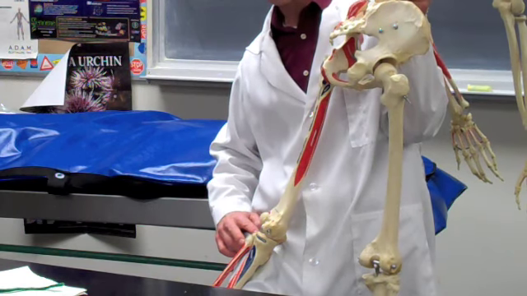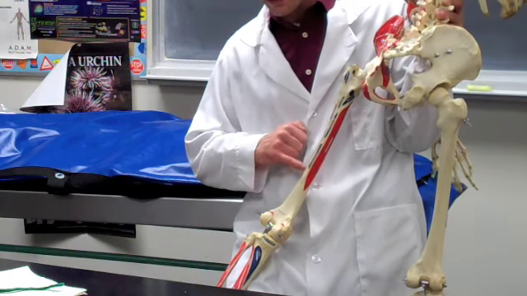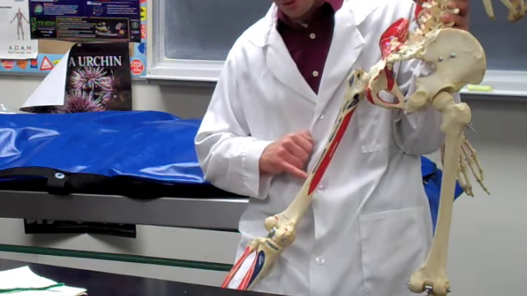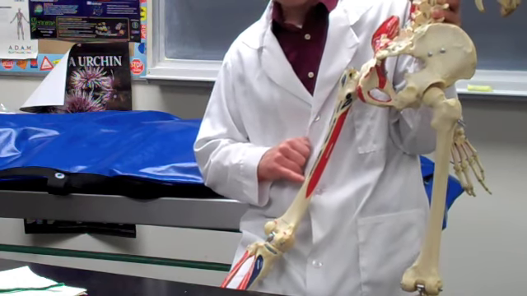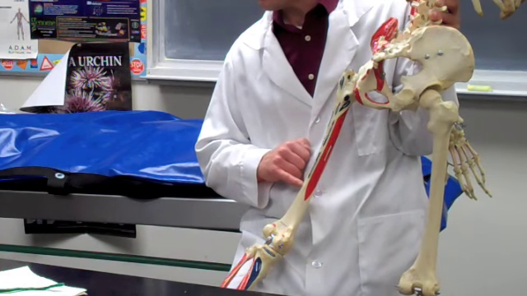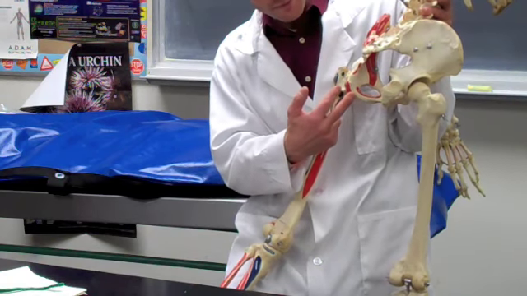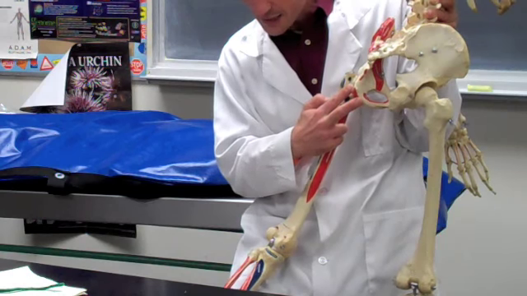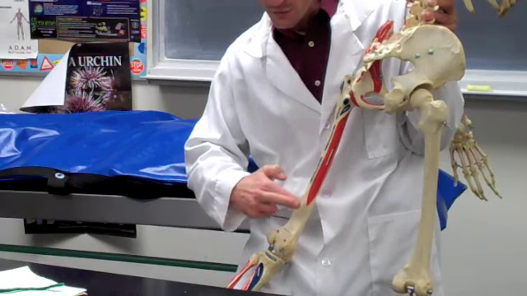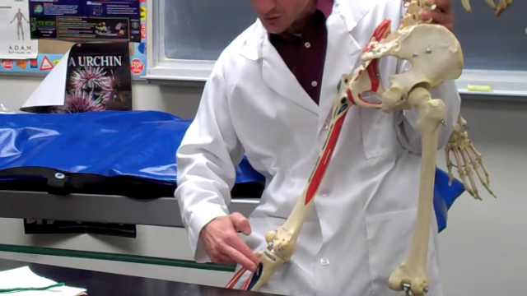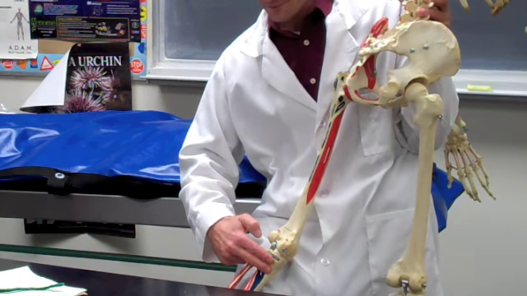The short head we don't really see on the model very well, but it starts in about the middle, lower third of the posterior thigh, linea aspera area. Then in the medial compartment, we have both a semitendinosus and a semimembranosus. There are two muscles, one runs on top of the other one, and they go from the ischial tuberosity into the proximal medial tibia.